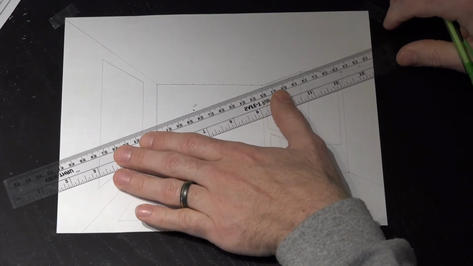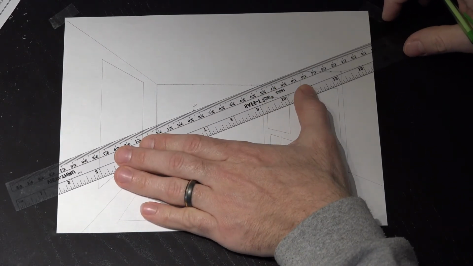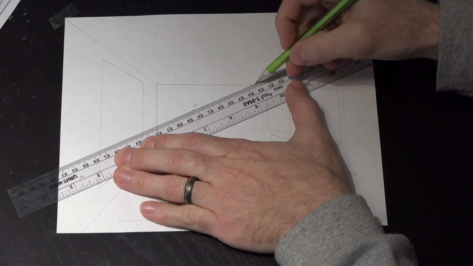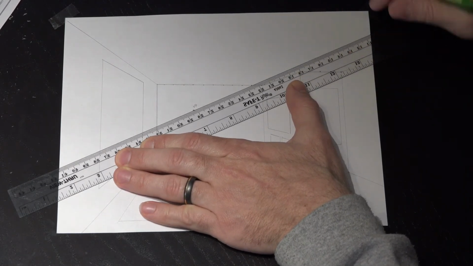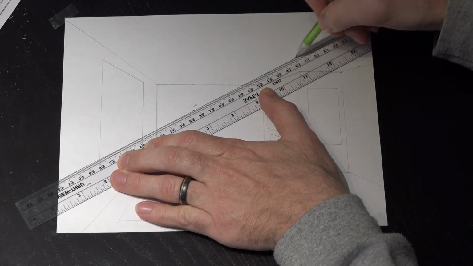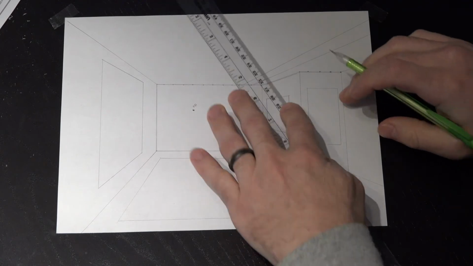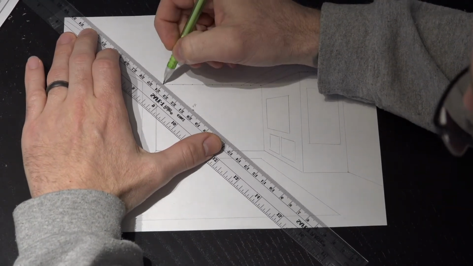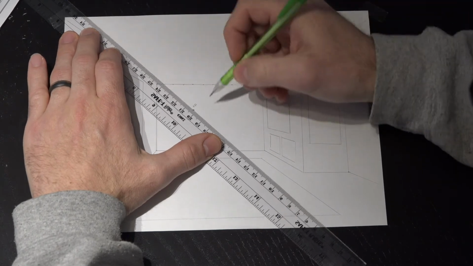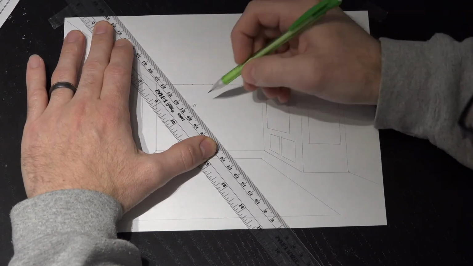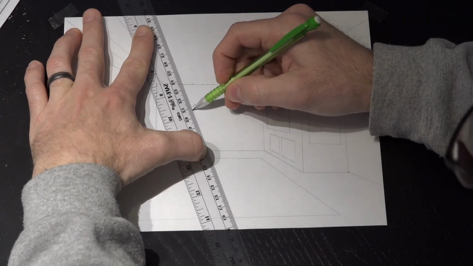And now I'm going to line up each one of those dots to the vanishing point with my ruler. And just like I did with the corners, I'm going to draw a line going out. Now, even if we go over to the other side here, they're just going to still line up to the vanishing point. And kind of go out in all directions.